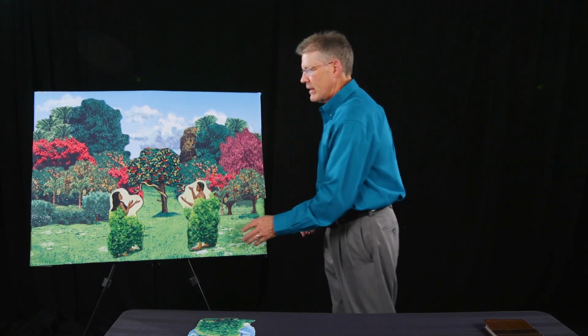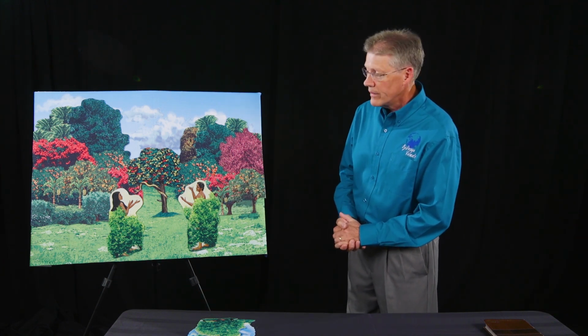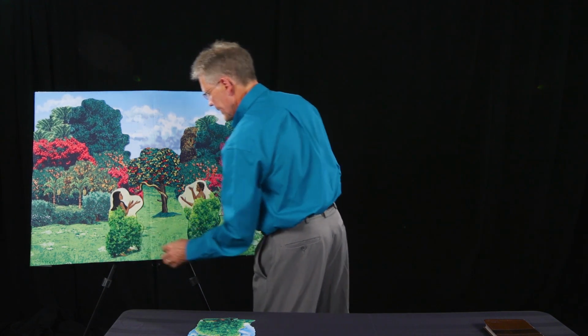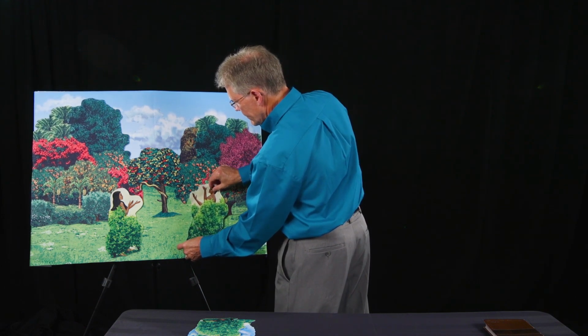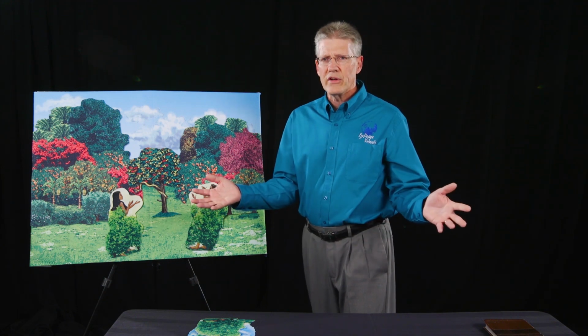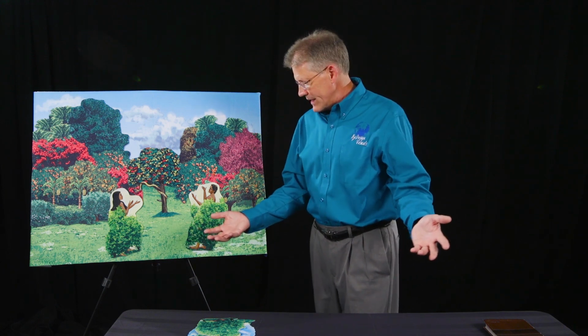Something else I want to talk about: the positioning of your figures. Hopefully, if I've done this correctly, and I believe I have, these figures should look like they're straight up and down, okay? What happens if you get them off a little bit? It looks like the figure is leaning. It creates a tension in your audience. Children, youth, it doesn't make any difference. They're going to stop listening to you. They're going to stop being impacted by the biblical story because the only thing they can hear in their mind is, that doesn't look right. That's not right.